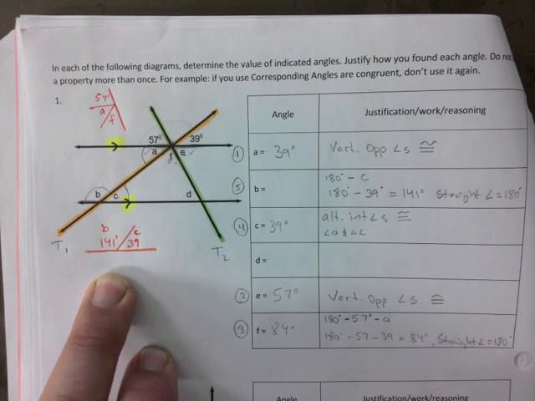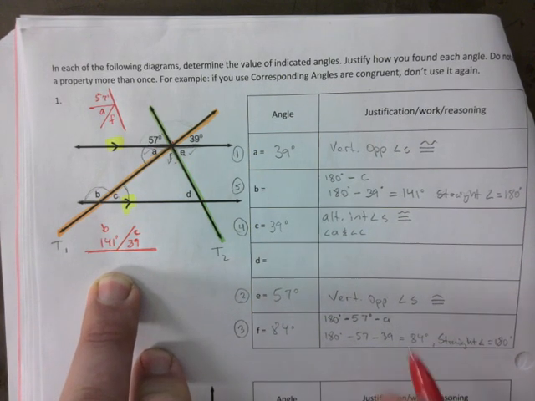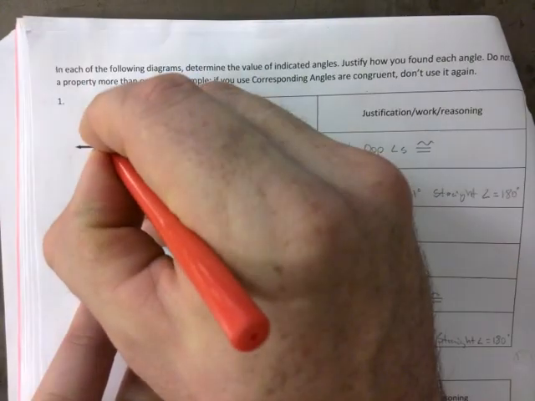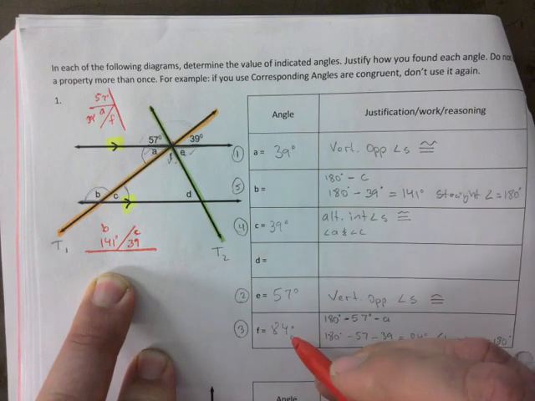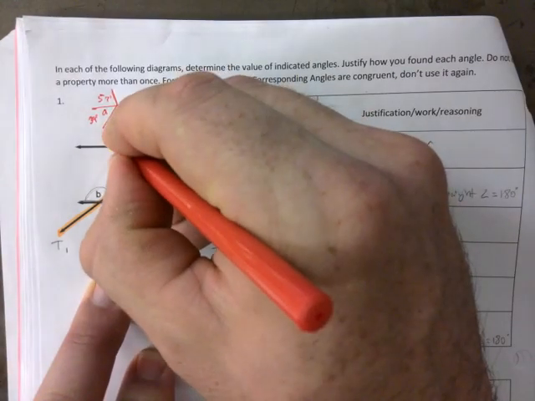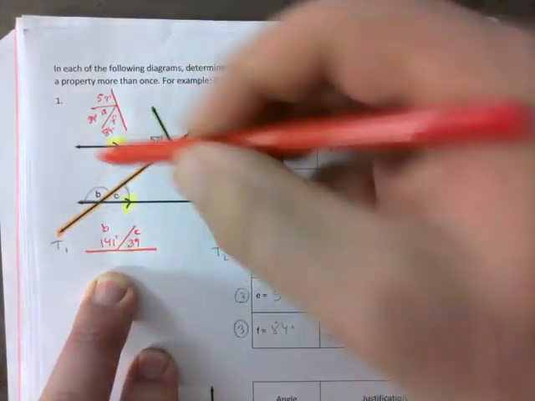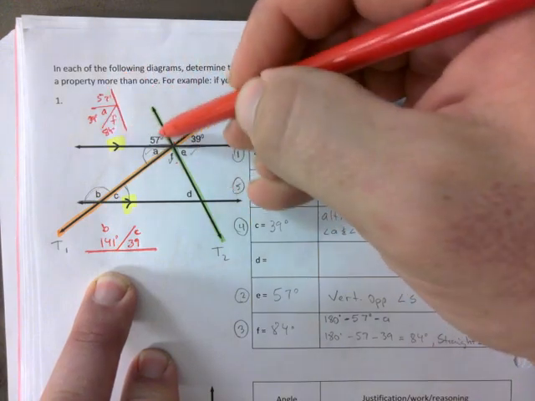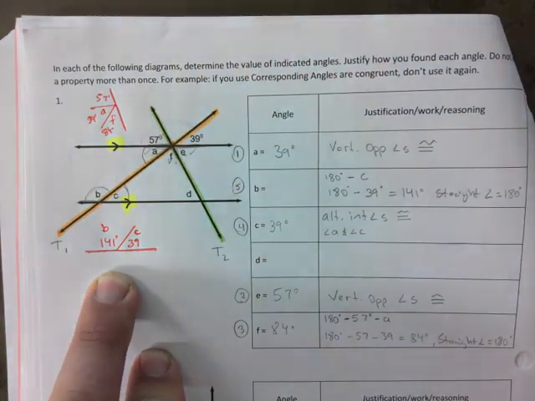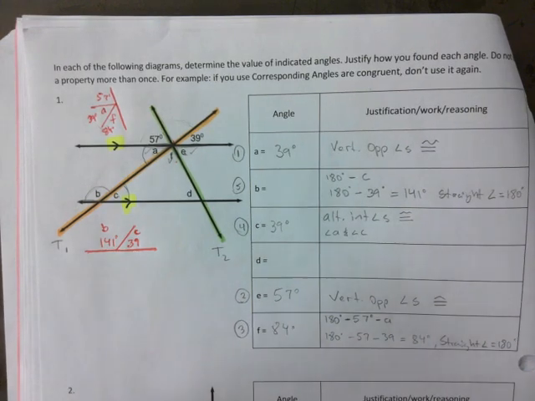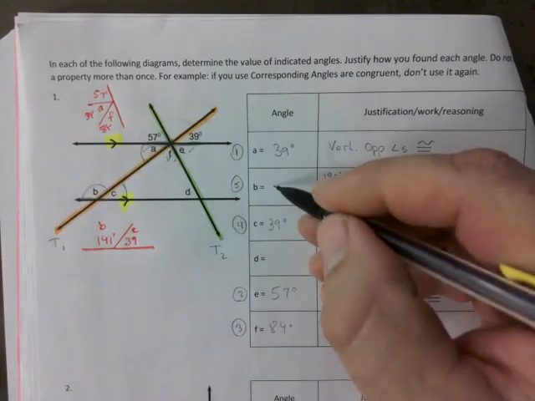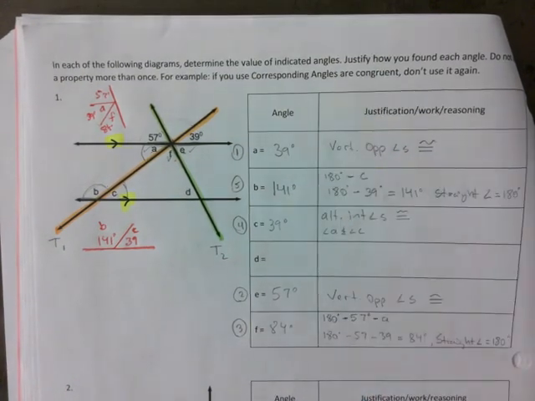Okay. And so A, what did we get for A? 39. So this is 39. And then we found that F was 84. Okay, so these three add up to 180 right here at this intersection there. We're not done yet. We have to fill in one more and also complete this one and make sure this is 141.